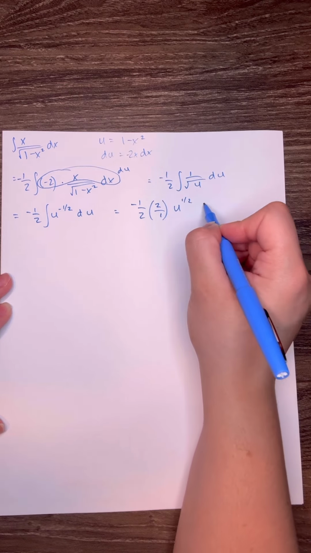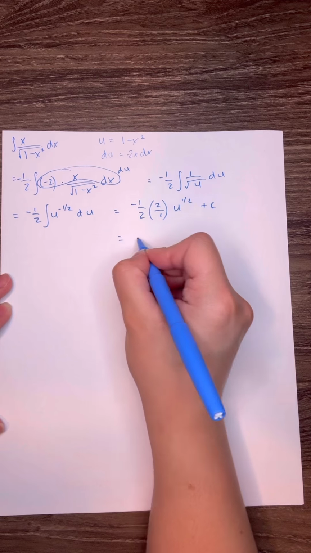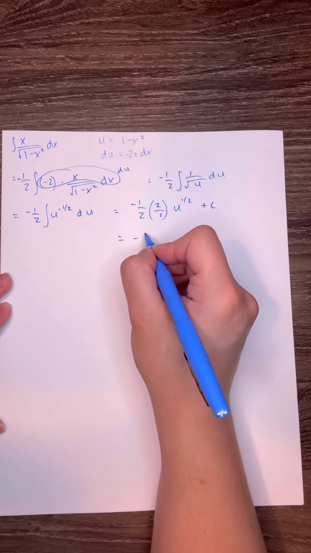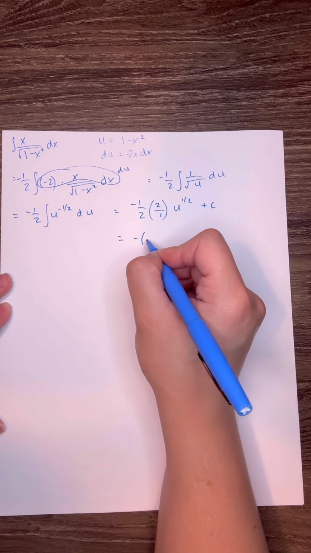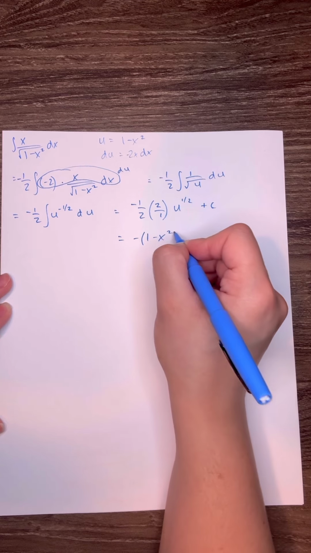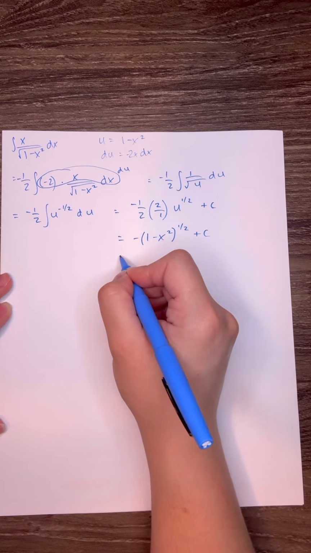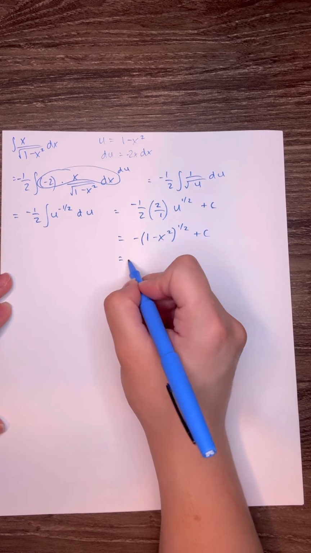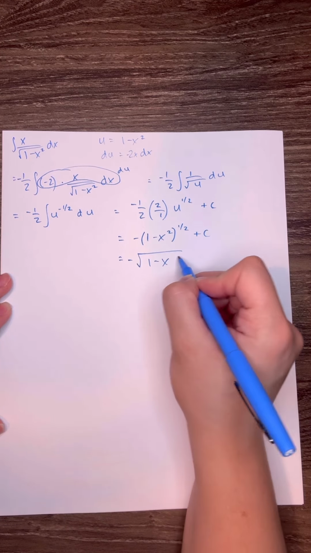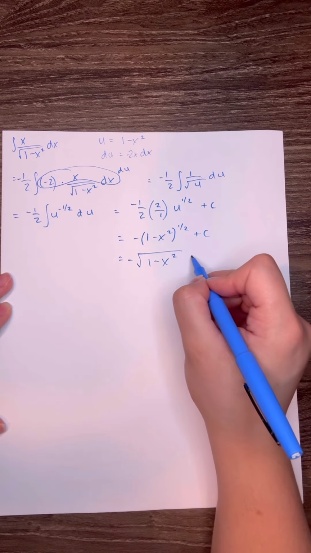To integrate, we add 1 to our power and then multiply by the reciprocal. This will leave us with negative 1/2 times 2 times u to the 1/2 power plus c. Since we started in terms of x, we'll end in terms of x. We already defined u as 1 minus x squared, so we can go ahead and rewrite this integral as negative square root of 1 minus x squared plus c.